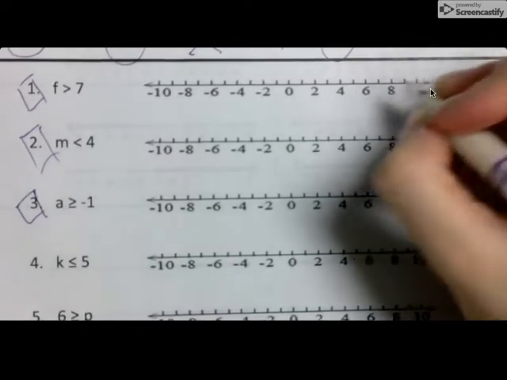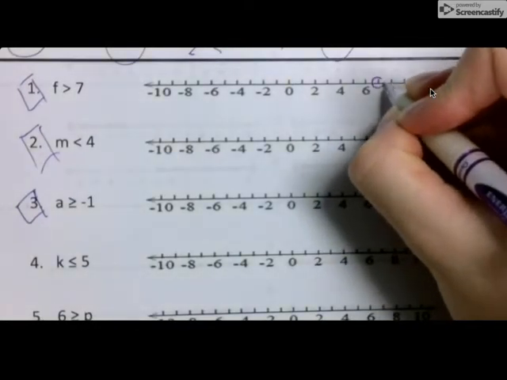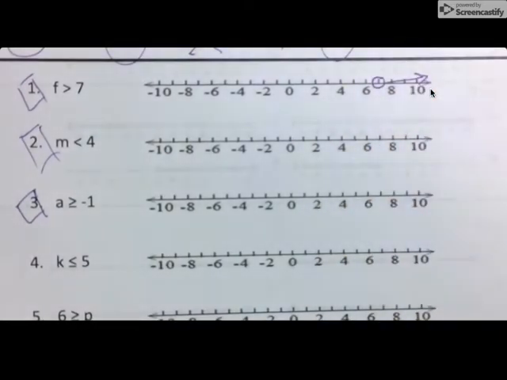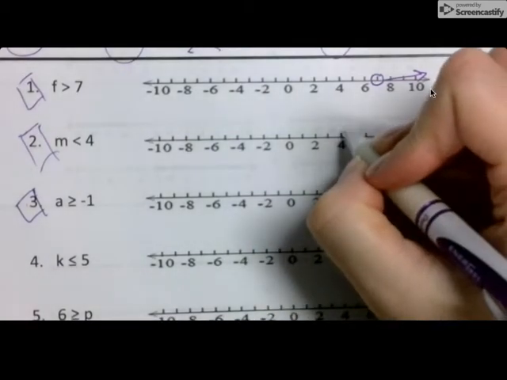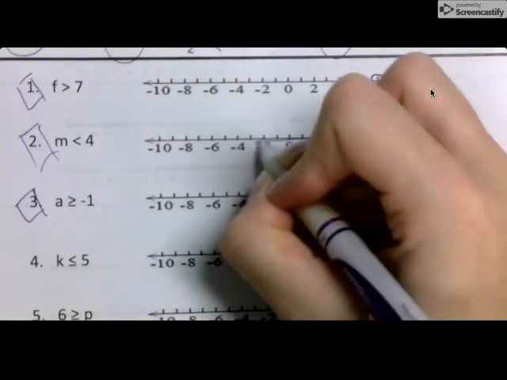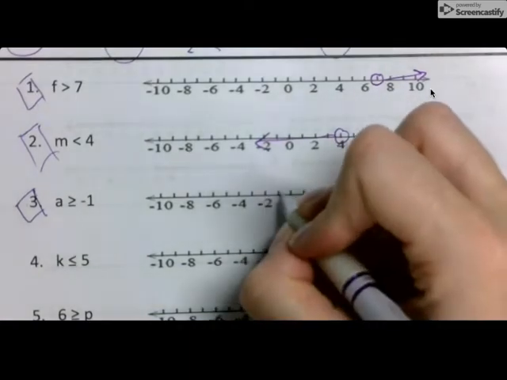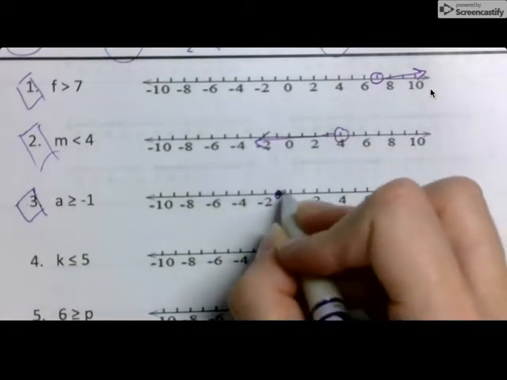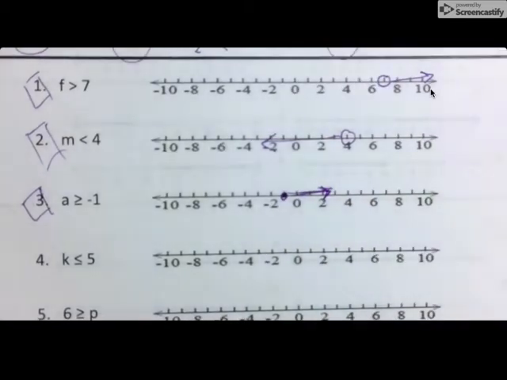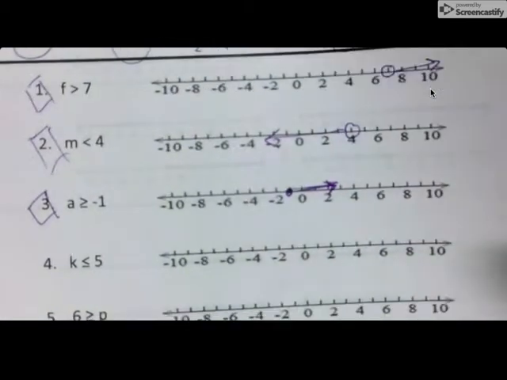Welcome back. You should have had an open dot at 7, and your arrow should have been going to the right. You should have had an open dot at 4, and your arrow would be going to the left. You should have had a closed dot at 1, and your arrow should have been going towards the right. I think we're doing a lot better on this. I'm excited.